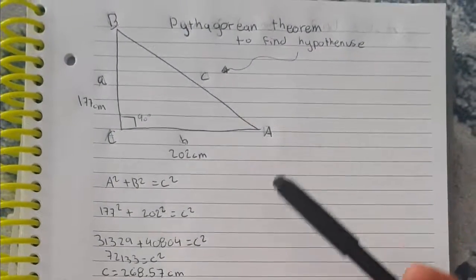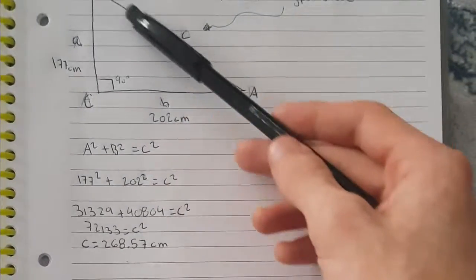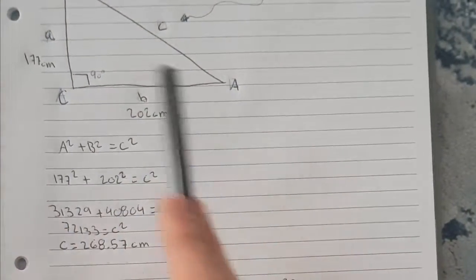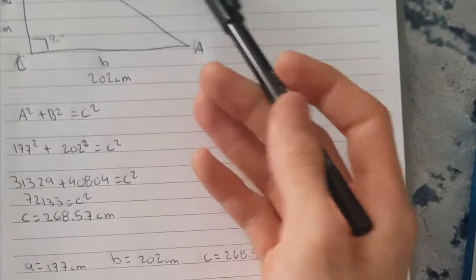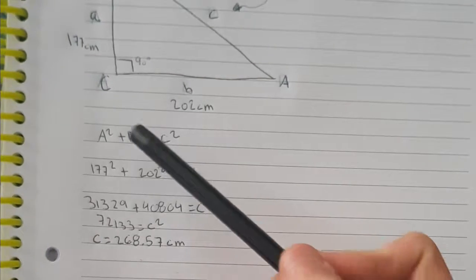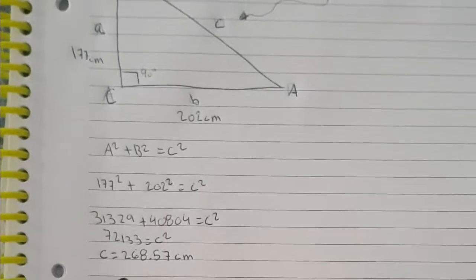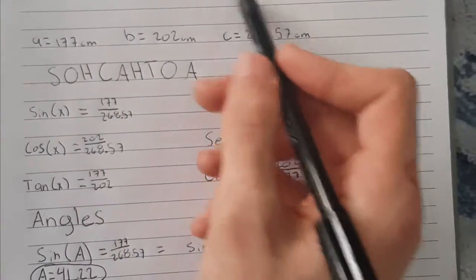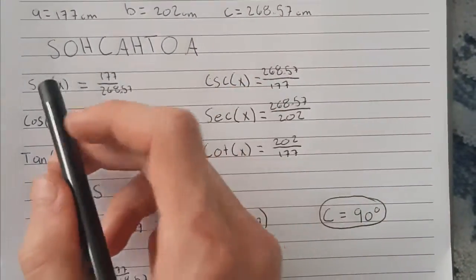So to solve this triangle, it's actually fairly simple. The first thing that we need to do is get side C, because the information that we have is side A, side B, and angle C. So with that information, we only have to do the Pythagorean theorem, which is a squared plus b squared equals c squared. We're gonna plug in all the values, and in there we're gonna get c equals 268.57 centimeters.